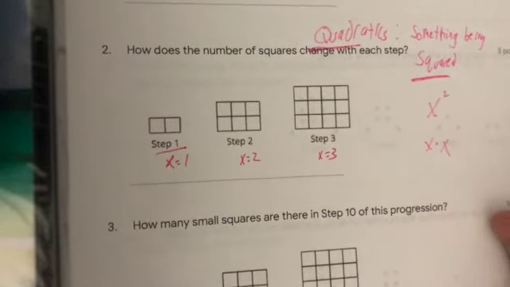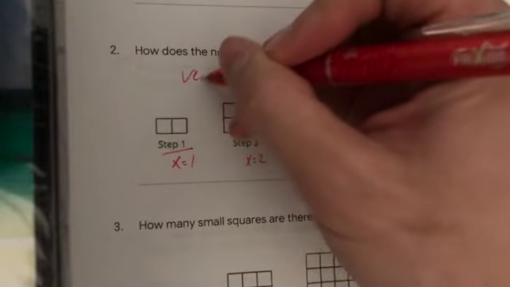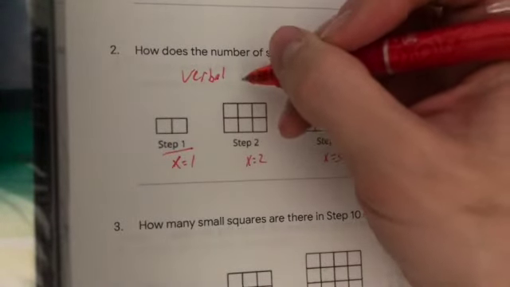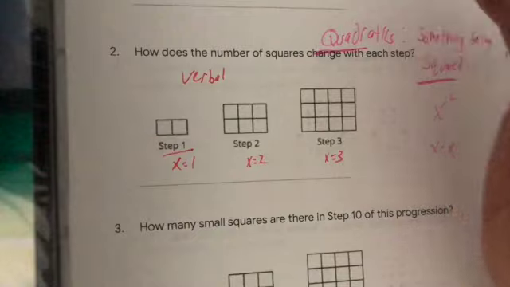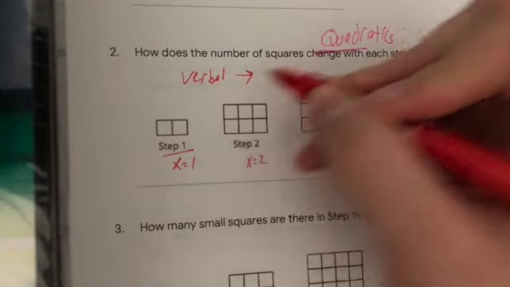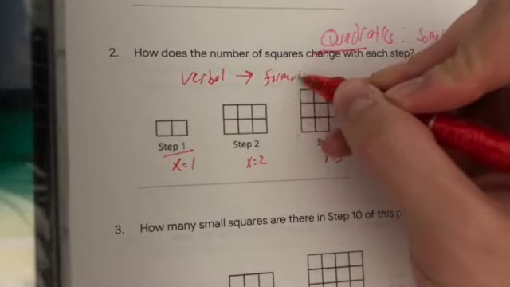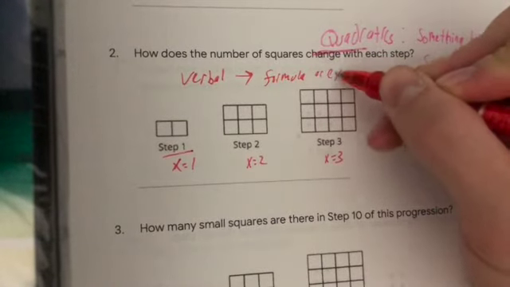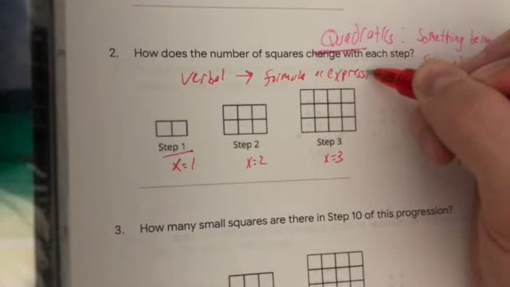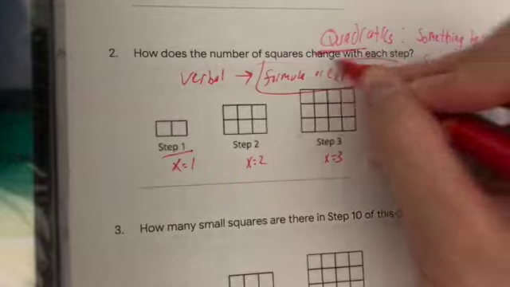So a lot of you are giving verbal descriptions, and that's good to be aware of, and I gave you full credit for those, but really we want to move away from verbal and write them more as formulas or expressions. That's our real goal. We can talk about them in words, but we want them as formulas.